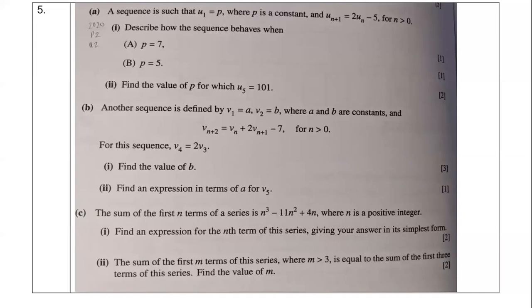Okay, let's take a look at question 5. Our sequence is such that u1 equals p, some constant, and un plus 1 equals 2 times un minus 5 for n more than 0. Okay, so this is a type of sequence that's known as a recurrence relation. Technically, it is no longer in the syllabus, but it came up in 2020.